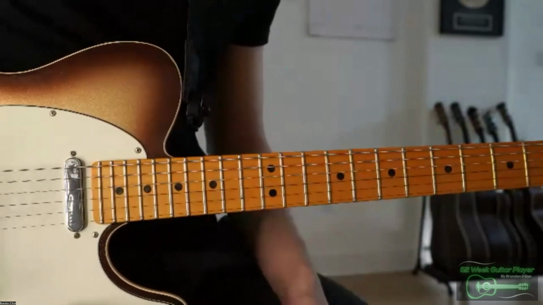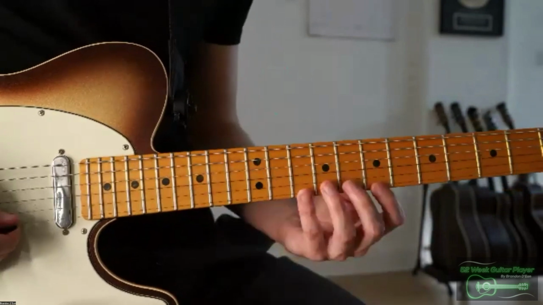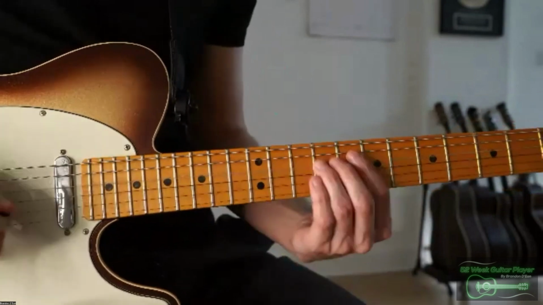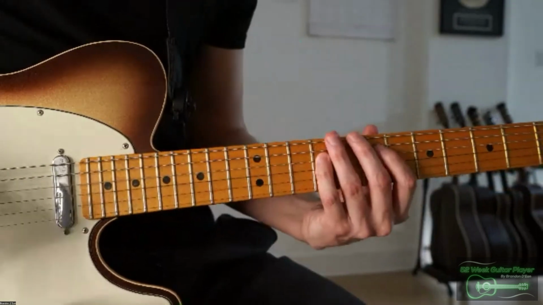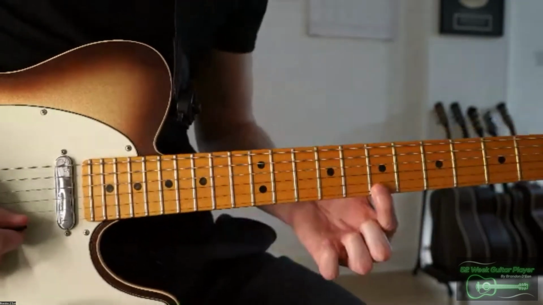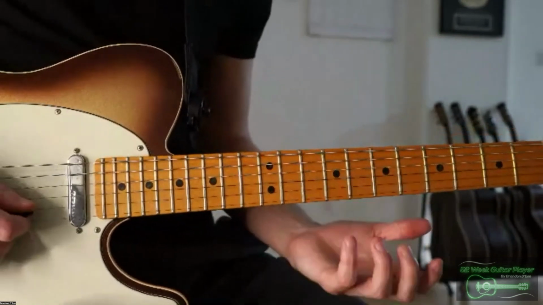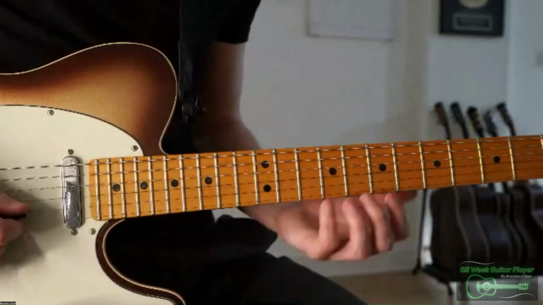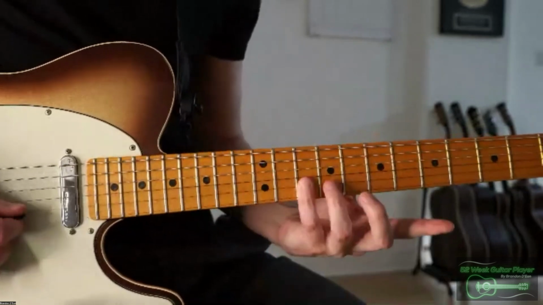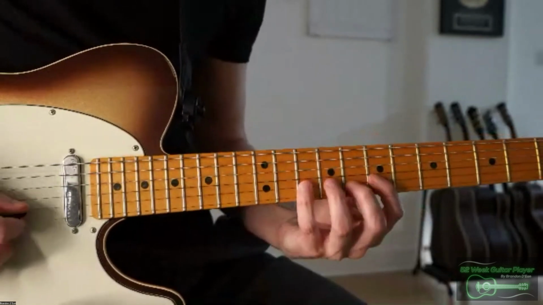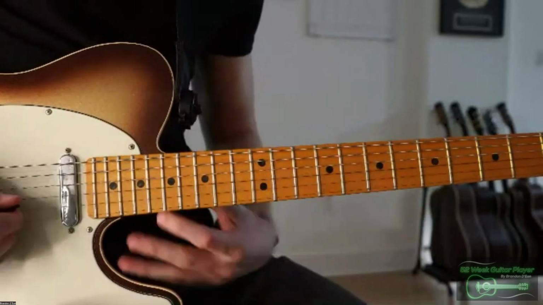Another thing that I like to do is this kind of lick. So this is also something that you can do, like say you are playing the pentatonic scale, or maybe a minor scale. So just imagine I'm in the key of B minor. Something that I like to do is this little chromatic sort of lick. So that's like the main part, you know?